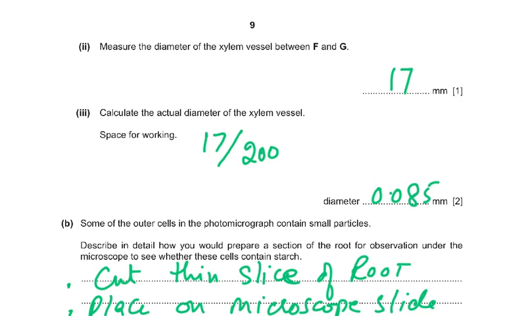Then coming to part 2, measure the diameter of the xylem vessel between F and G. That was 17 millimeter. You always use the units. If it wasn't given, you would lose a mark for that. This would have been 2 marks. Always use the unit millimeter. I've always asked you to do that.